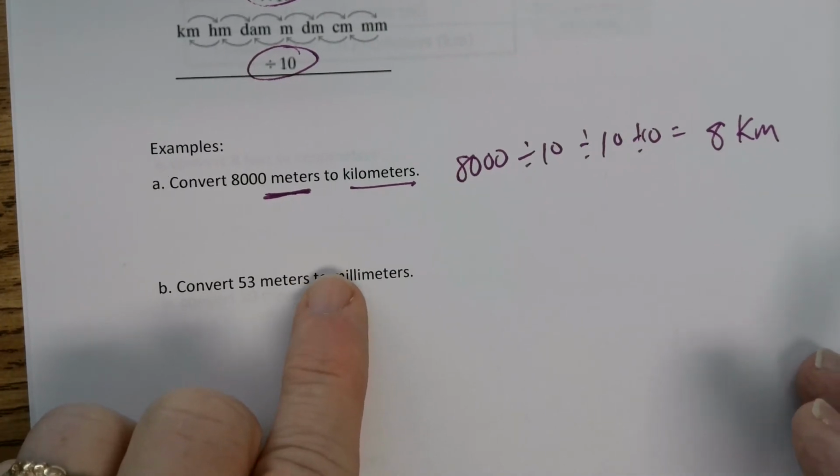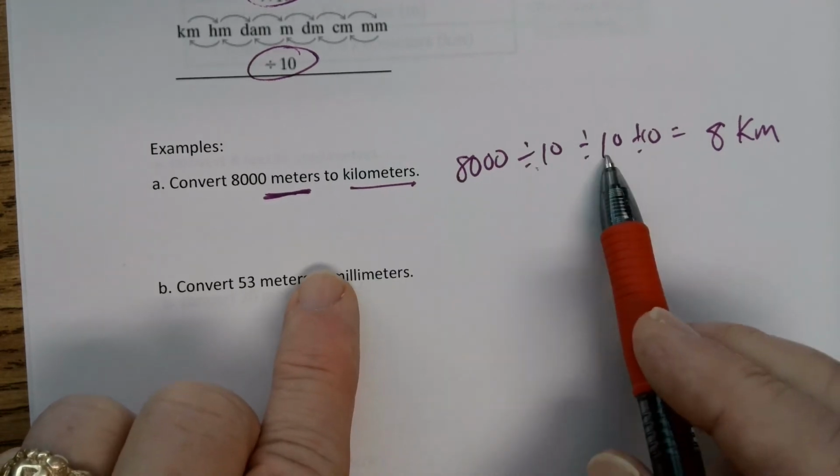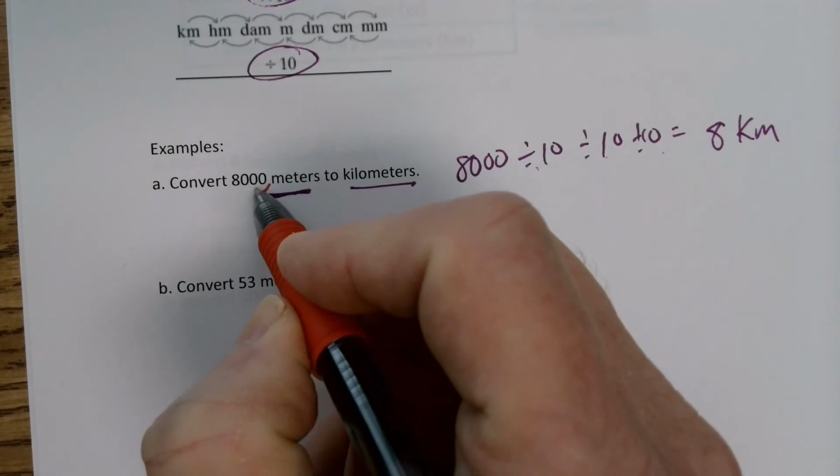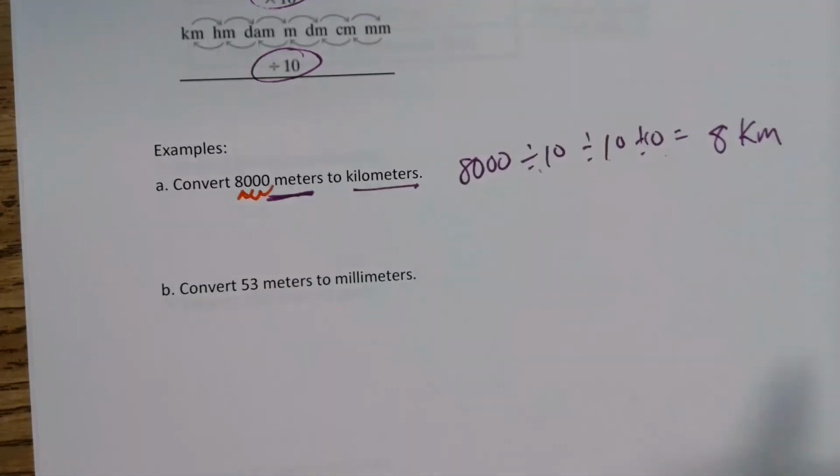Girls, would you like the easy way to do this? Sure. Instead of dividing by 10, divide by 10, divide by 10, why don't you just literally count over, just move the decimal point? It's so much easier.